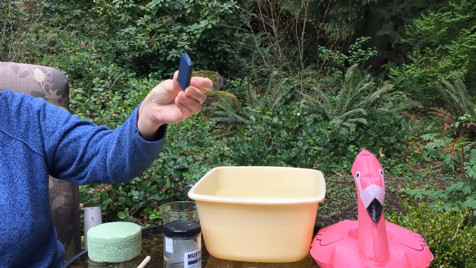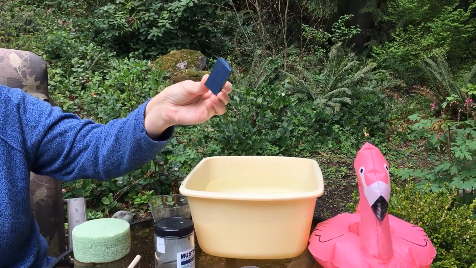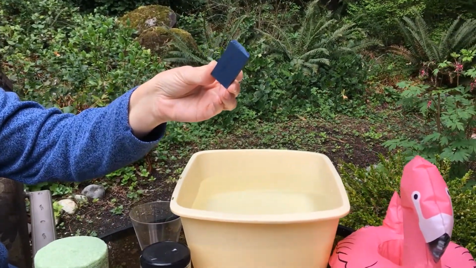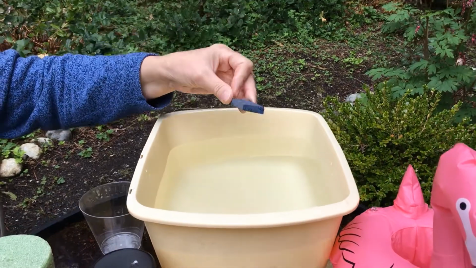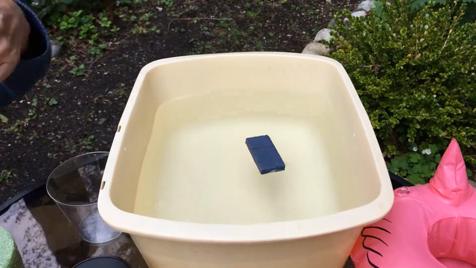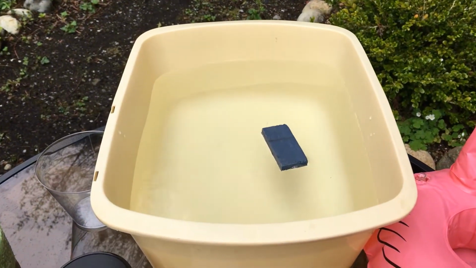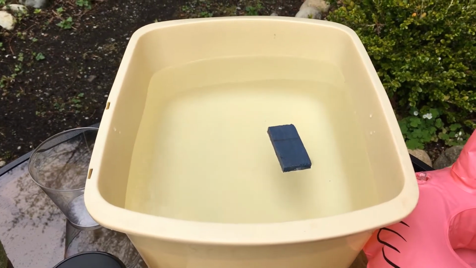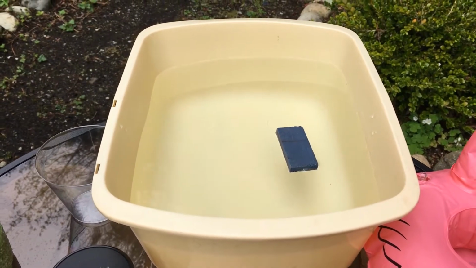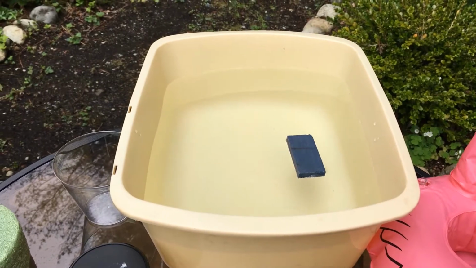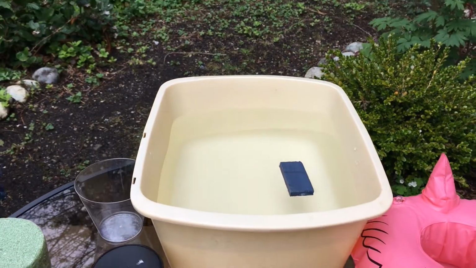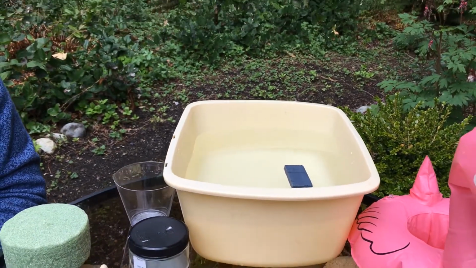We're going to put it in the water. What do you think? Does wood float or sink? Let's try it out. Oh, look at that. That blue piece of wood is floating. So on your sheet, put blue wood and mark that it floated.